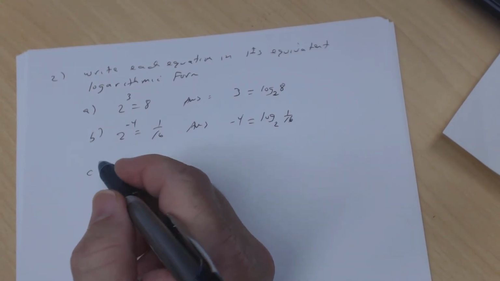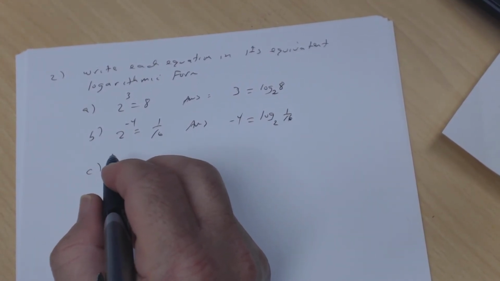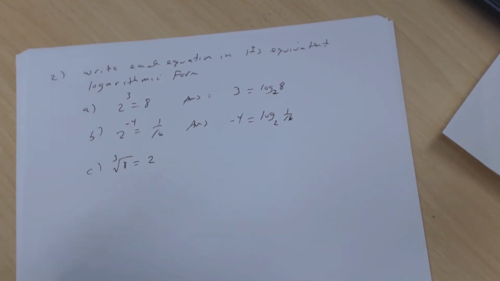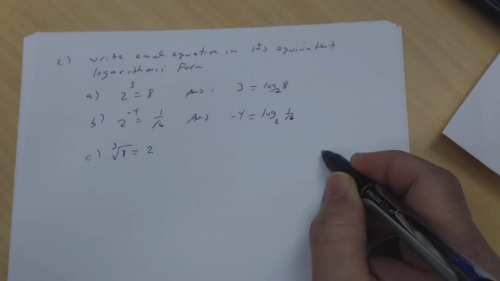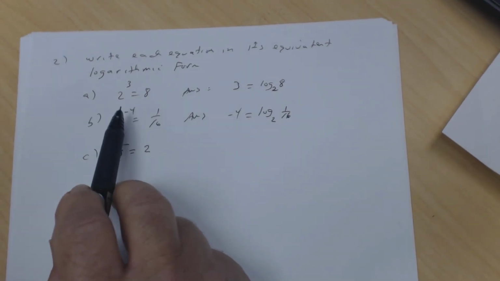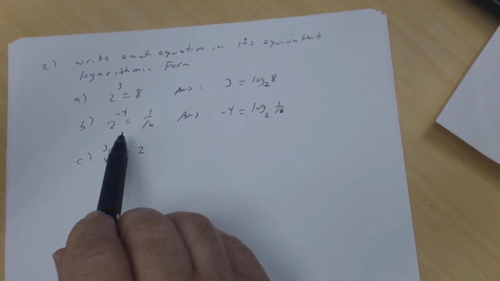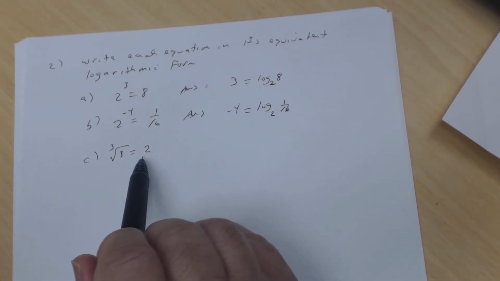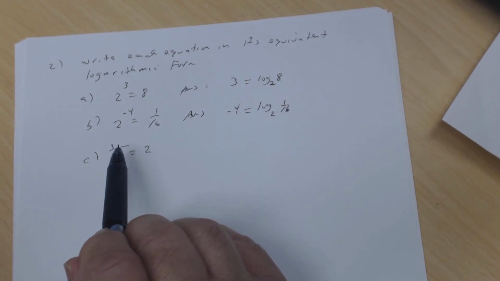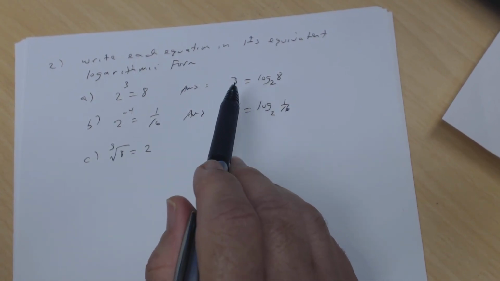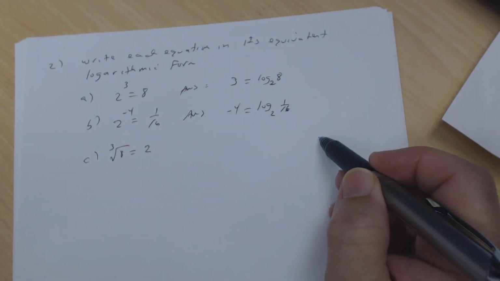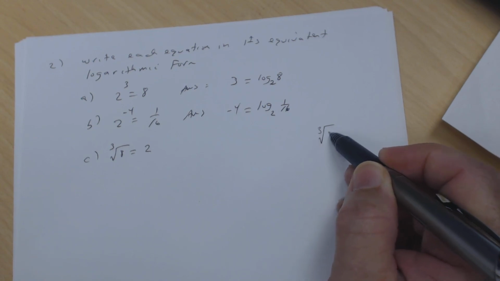C. Alright, so you have the cube root of 8 equals 2. Now let's review something from another course. Let's talk about the cube root of 8 for right now. Remember, when going from exponential to log form or log equation, you've got to rewrite this as an exponent. You need to know what this exponent is. What's the exponent that goes here? So you've got to rewrite the cube root of 8, so you've got to remember this.